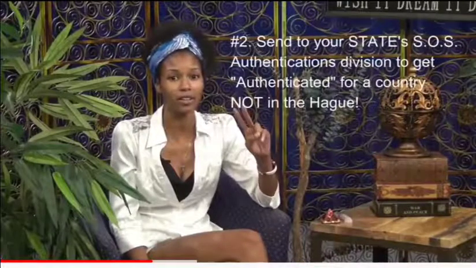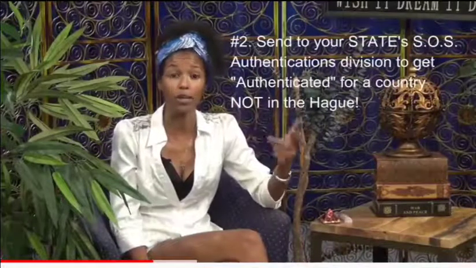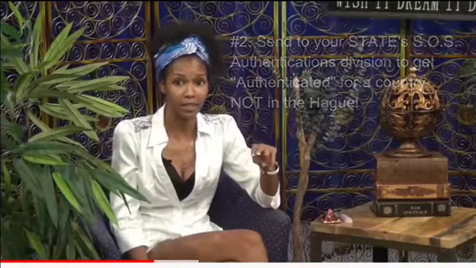Cool. Number 2 is to send that birth certificate to the Secretary of State of the state that you were born in. You can find this information online, at your state's office. So if you are from Florida, you would type in Florida Authentication Department or Florida Authentication. It'll pop up. They all have a different department, and they all have that department specifically for authentications. Some of them may say apostilles, or apostille / authentications, which is cool.